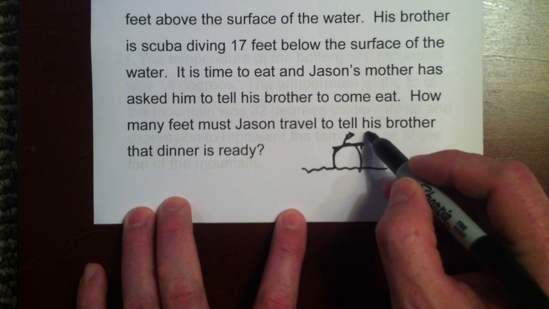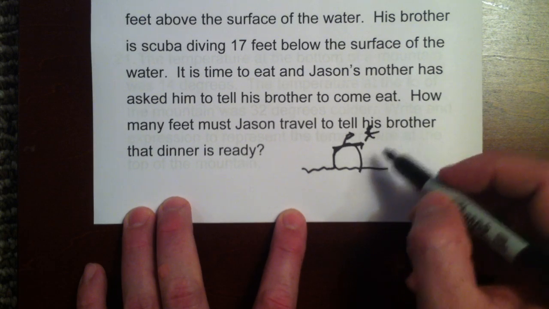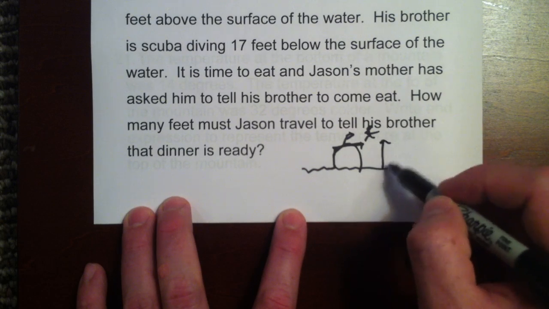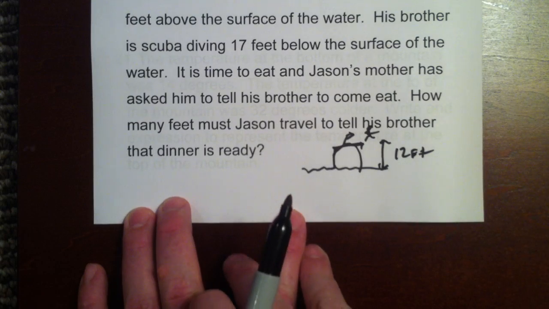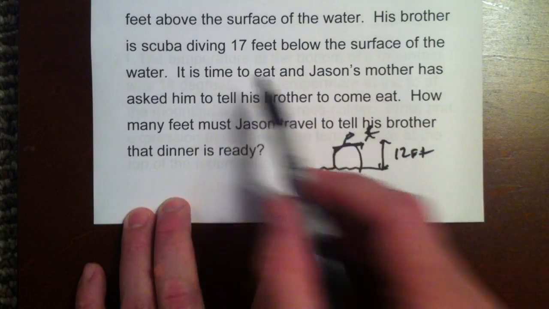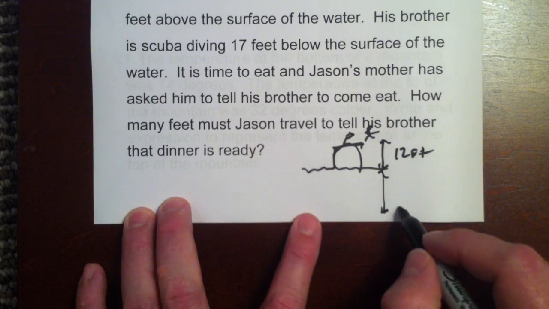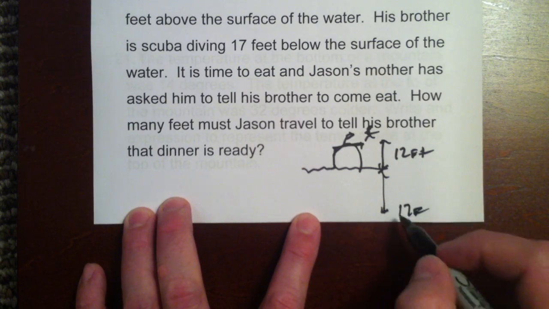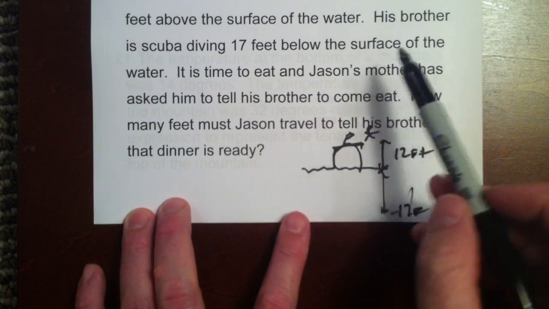And Jason's standing right here. Okay? And he is 12 feet above the surface of the water. His brother is scuba diving 17 feet below. So his brother is 17 feet below the surface of the water. He's a negative 17 feet, in other words.